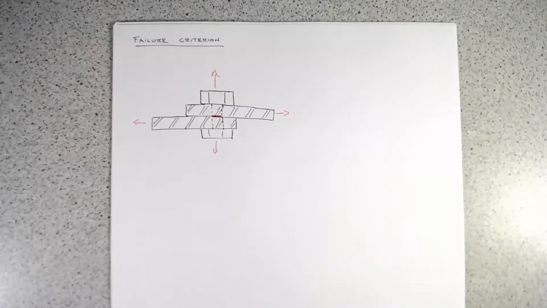This lecture, we're going to talk about failure criterion and how those get used when we assess whether a material will fail under a particular load or not.